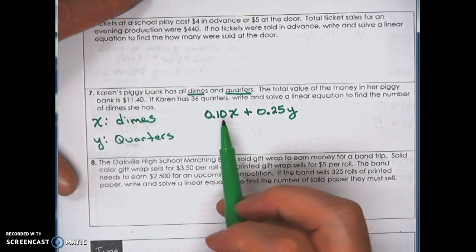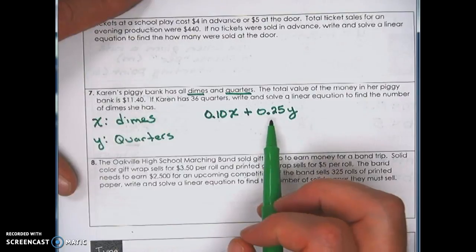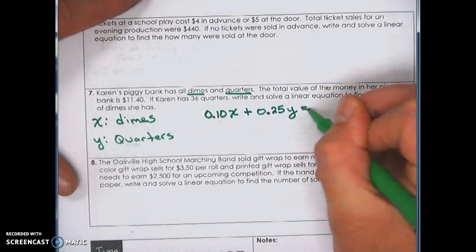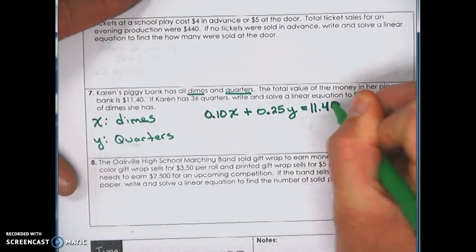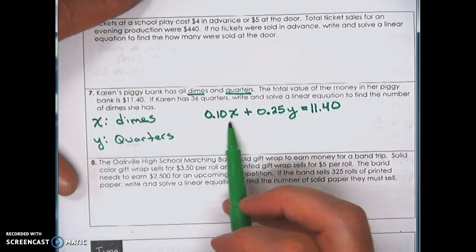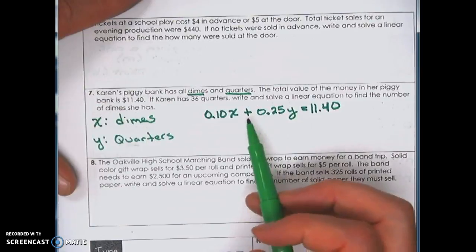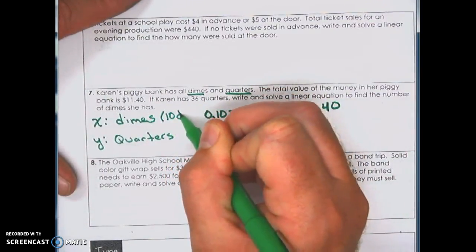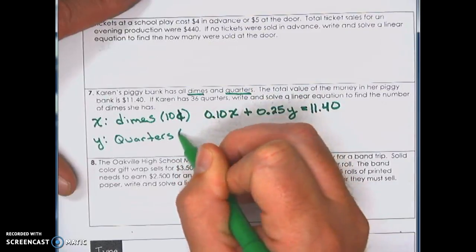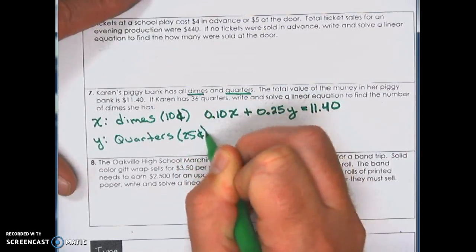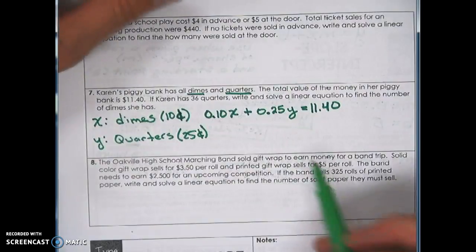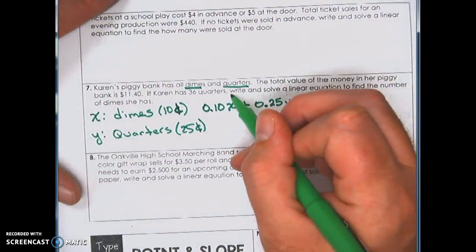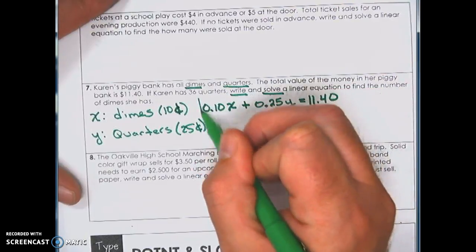So I get 10 cents for every dime and 25 cents for every quarter, and then I total the $11.40. Again, nowhere in there does it say 0.10 or 0.25. This is where I would have to know that a dime is worth 10 cents, and that a quarter is worth 25 cents, and then use my prior knowledge to set up the equation. So that tells me to write and solve an equation. So here's my written equation.